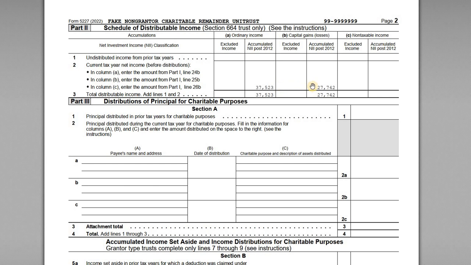So if this is a 2022 or 2023 trust, everything is going to be post 2012. So you're not going to have any income that's excluded from that net investment income tax. And so that's why in our case here, everything just falls into the accumulated NII post 2012 bucket, because we're not going to have any income from prior years as excluded from NIIT.